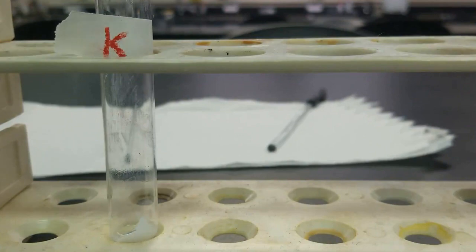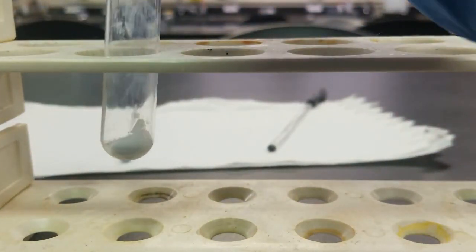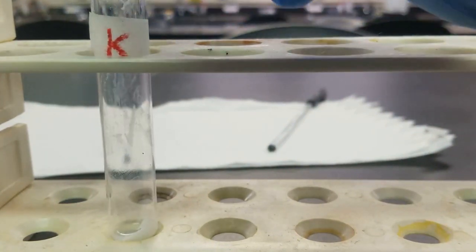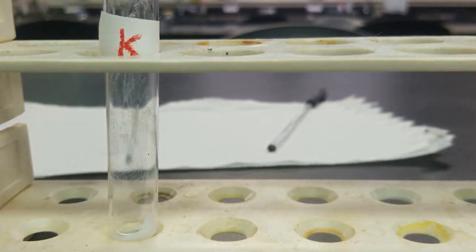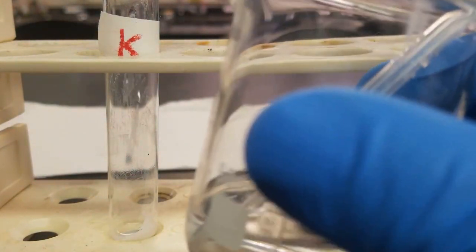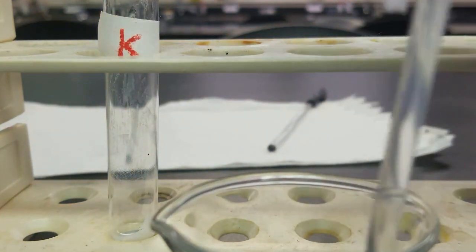All right, so off screen, I've washed my known twice. So now I'm left with this precipitate. So again, remember the unknown didn't form a precipitate, so we're not going to deal with any of that. We'll just stick with the known now. The next step is to acidify using 6 molar nitric acid. So I've got my nitric acid here, and I'm going to add this to the solution to acidify.